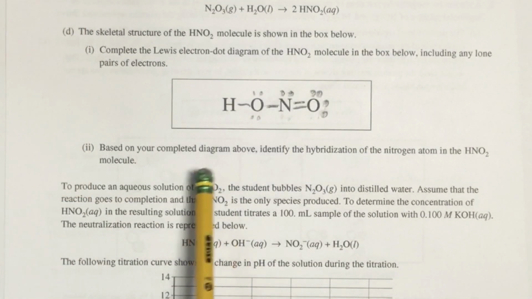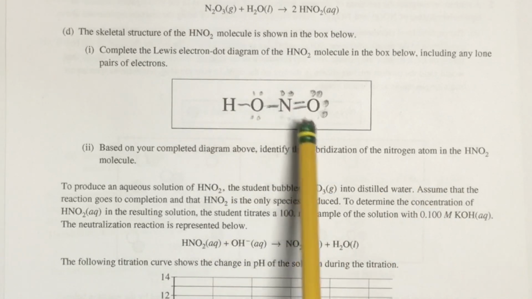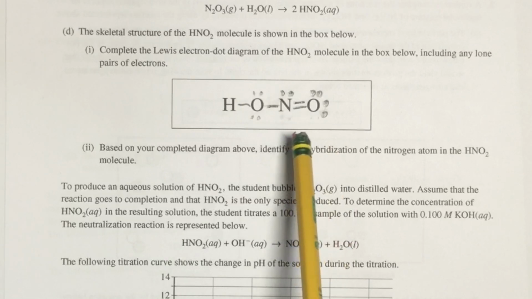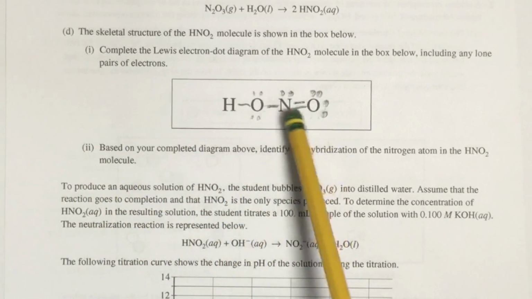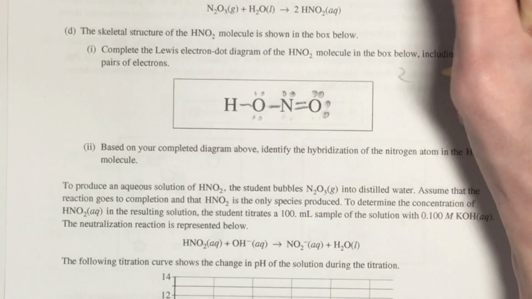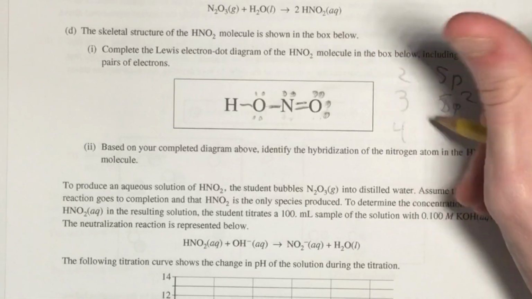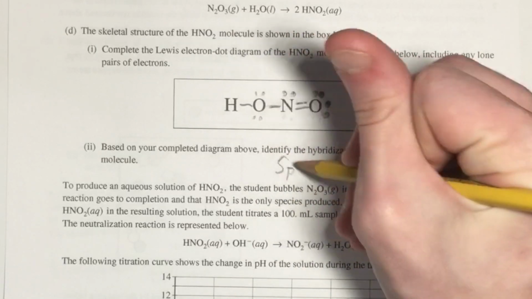Okay, so the final question asks for the hybridization of nitrogen in this HNO2 molecule. So nitrogen has 1, 2, 3 charge clouds around it. Remember, a charge cloud can be a lone pair of electrons, it can be a single bond, triple bond, double bond. So there are 3 charge clouds around the nitrogen. For 2 charge clouds, it's an sp. For 3 charge clouds, it's an sp2. And then for 4 charge clouds, it's an sp3. So it falls under this category, therefore it's an sp2 orbital.